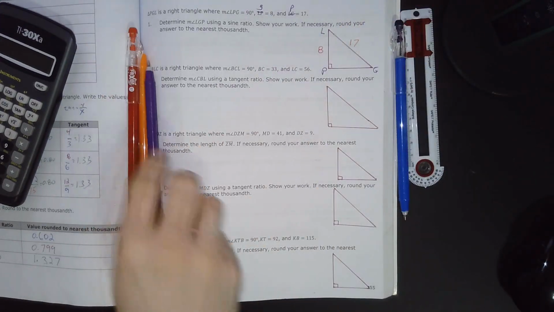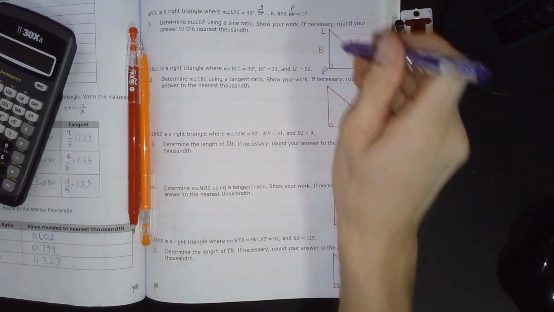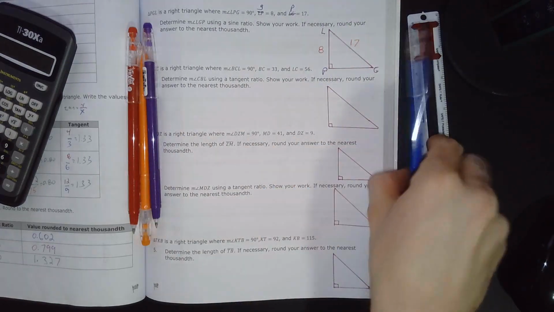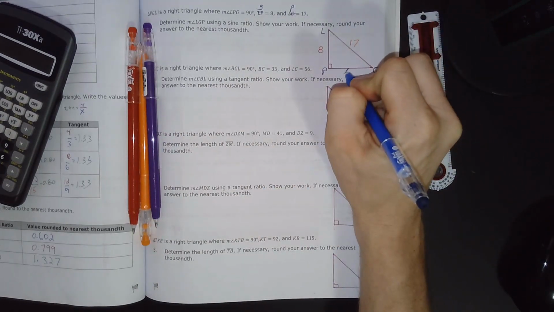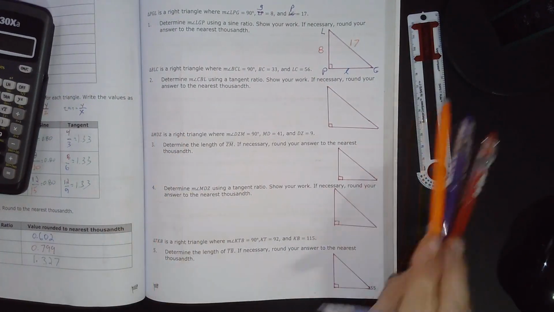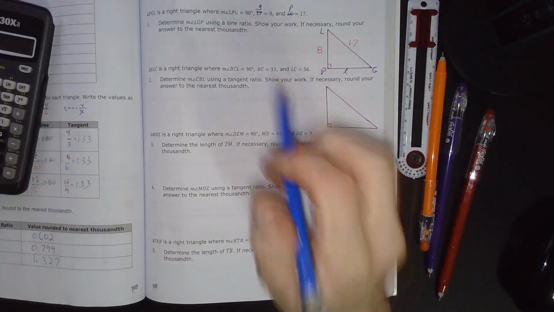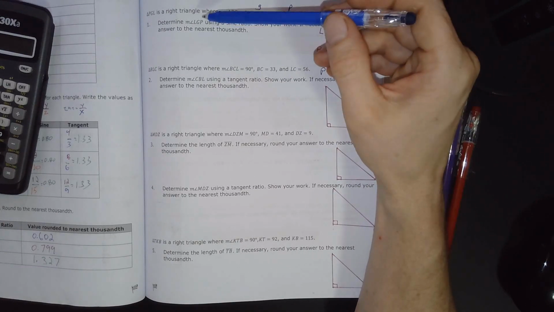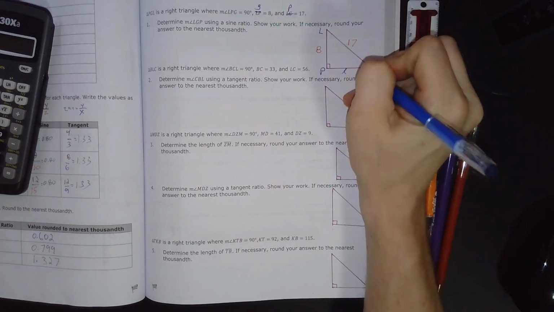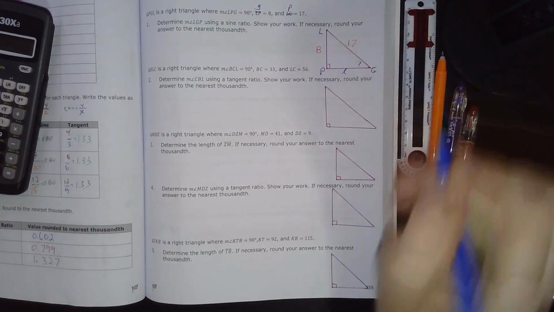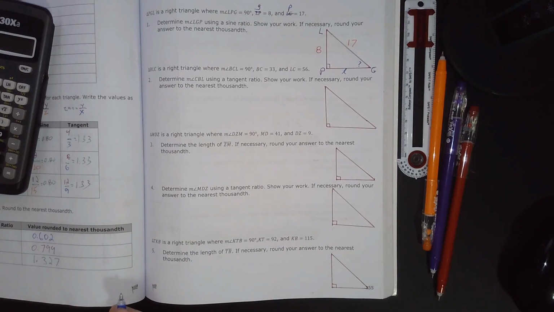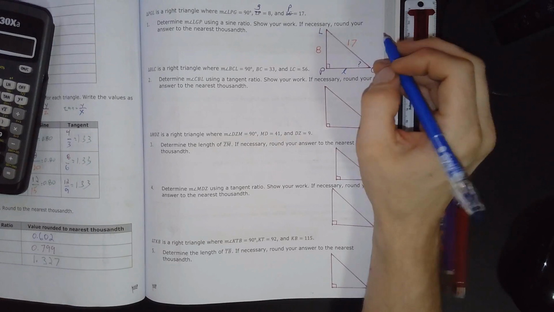I don't know L, which is going to be my blue value. Okay, so how can I figure it out? It's asking me to determine the measure of G. This is also my theta.